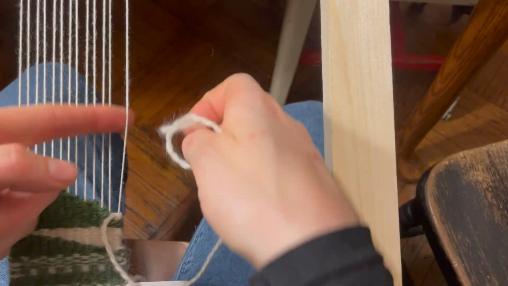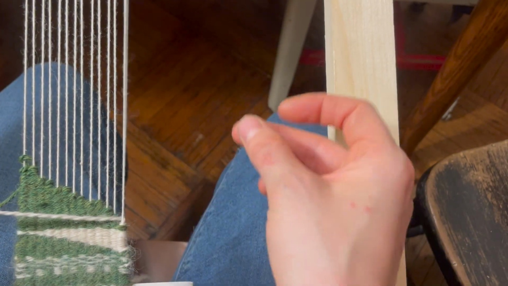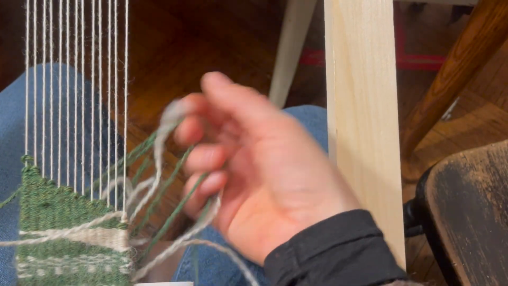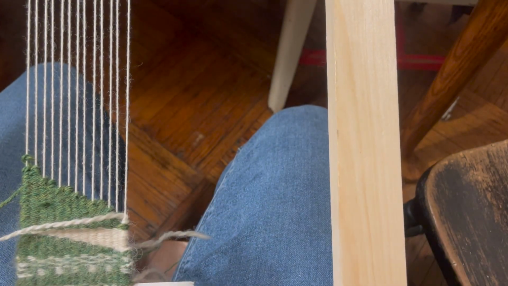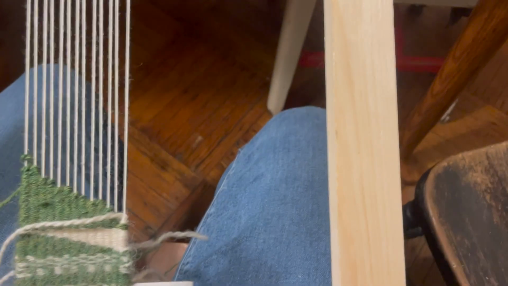In general, just the less strings you have, the less ends you have, the better. Really, these pieces that I've been working with are shorter than ideal.